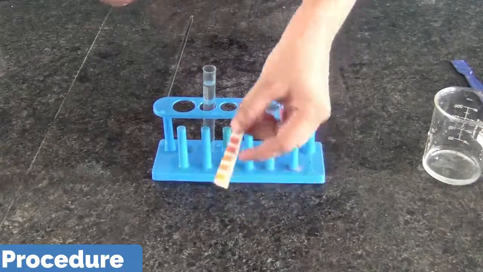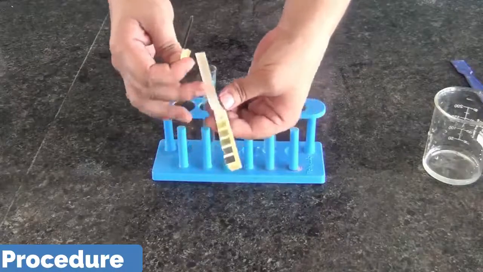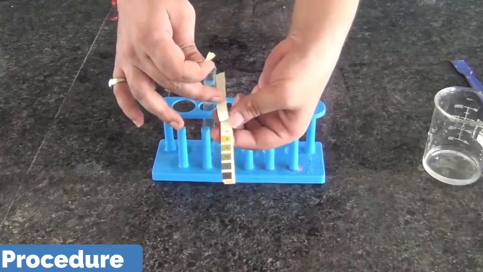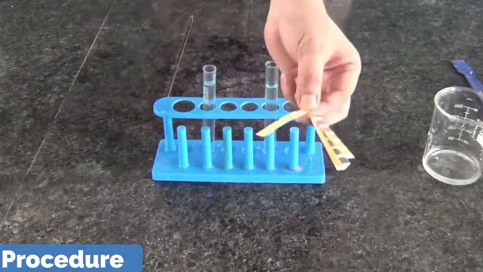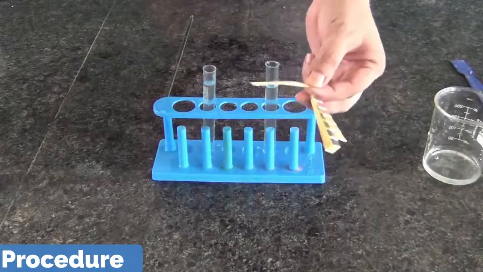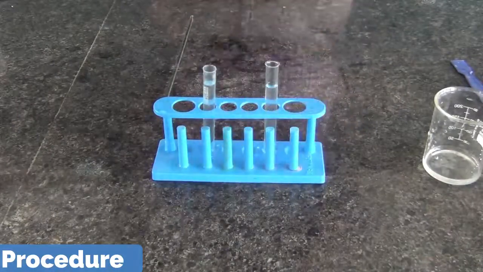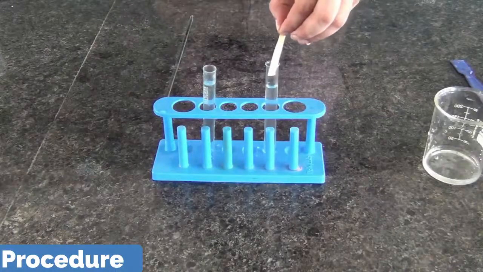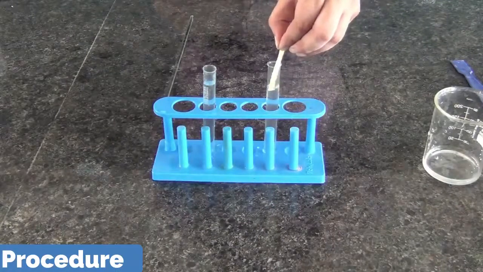This is the pH paper. You can see the pH paper and you can see the colors present in the strip, which indicate the pH. From one end you should hold the pH paper so that it may not affect the result, and then slightly you dip it in the soil solution, that is the loamy soil.